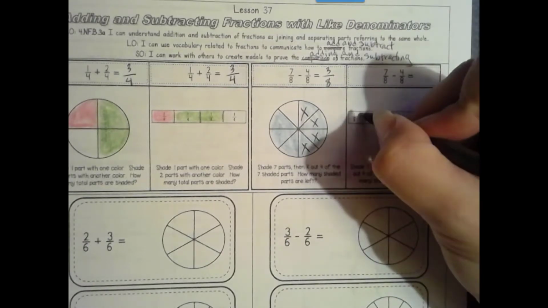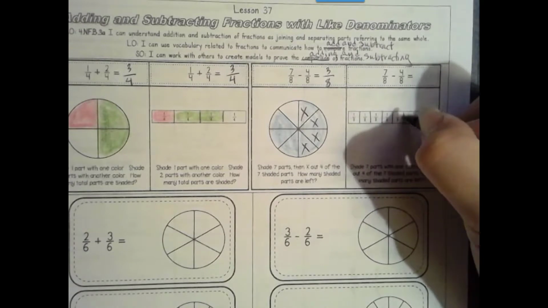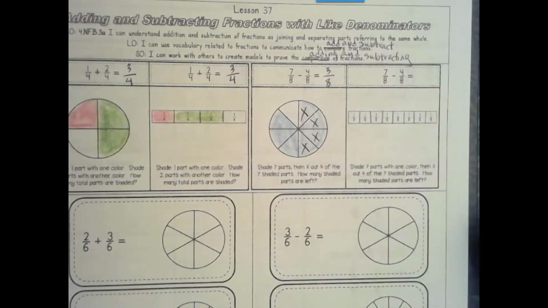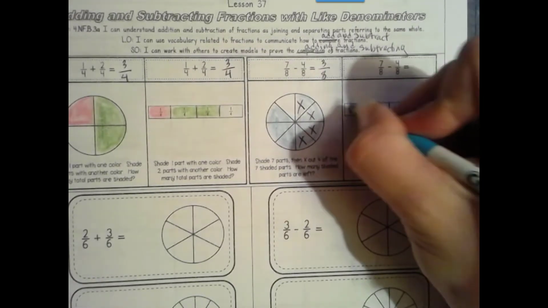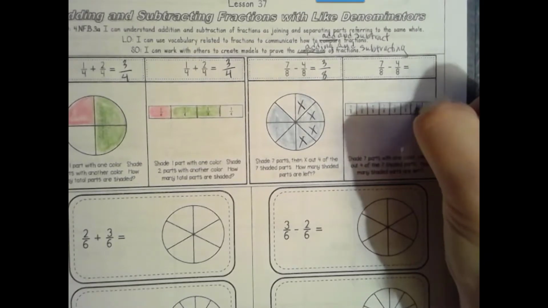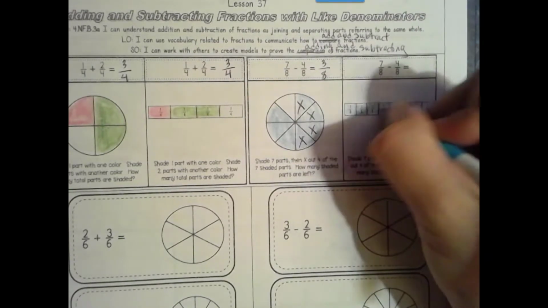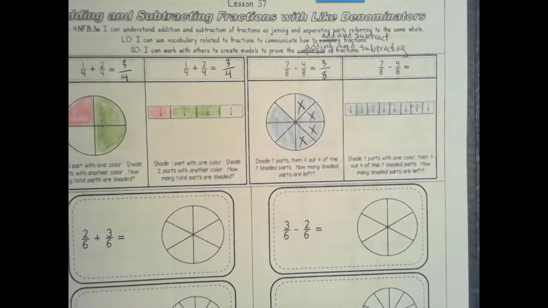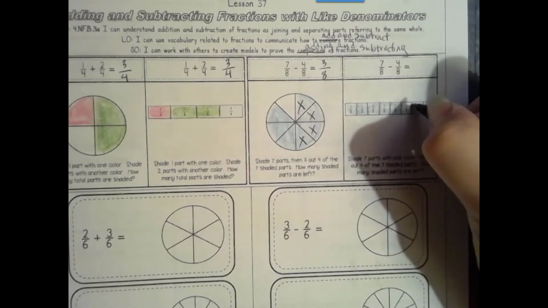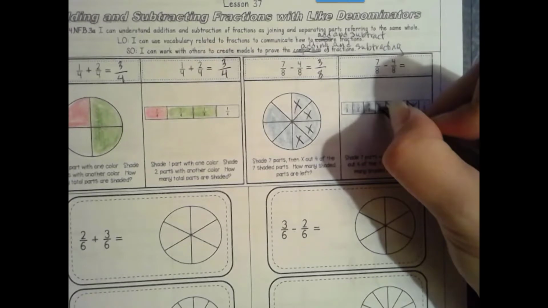So again, with our fraction bar, sorry that these lines are so light, but we start off with 7 of them filled in. And then we're taking away or removing 1, 2, 3, 4.